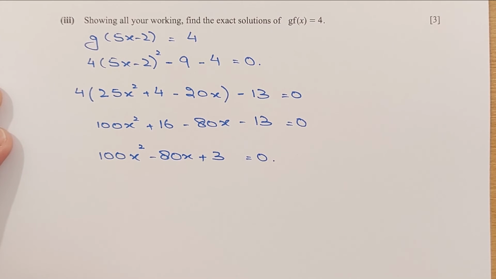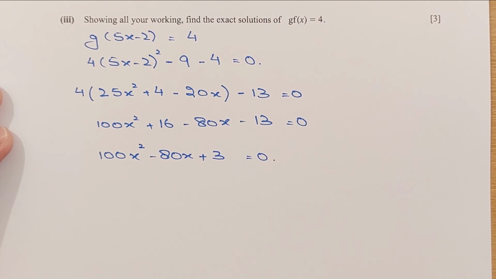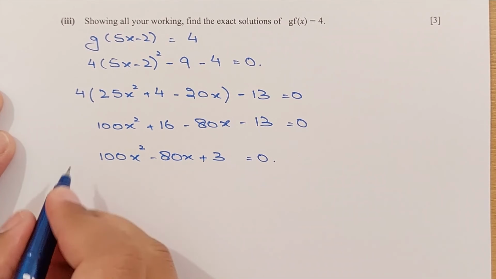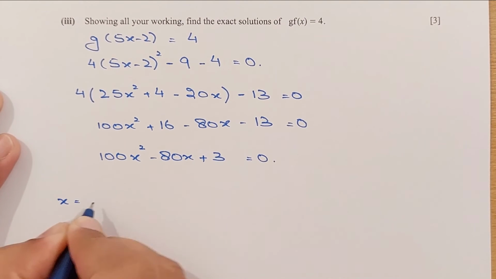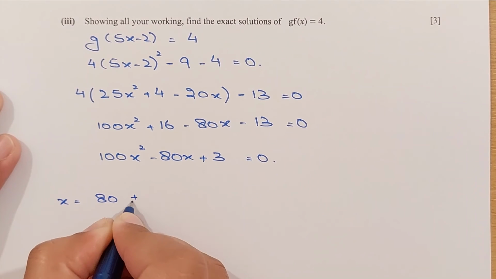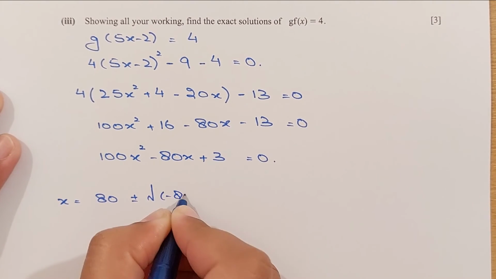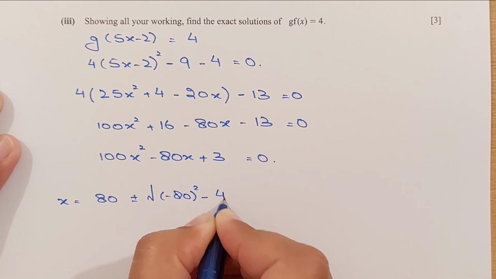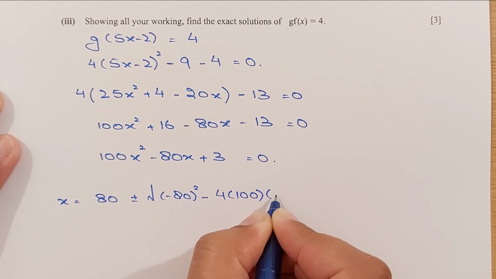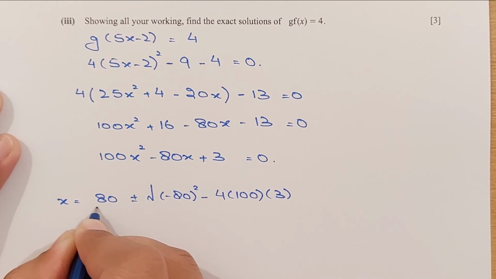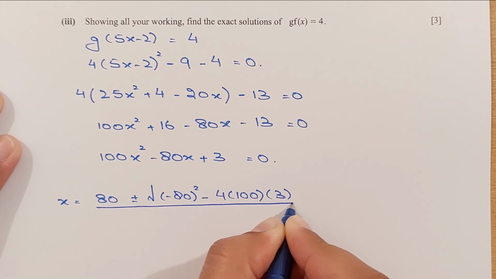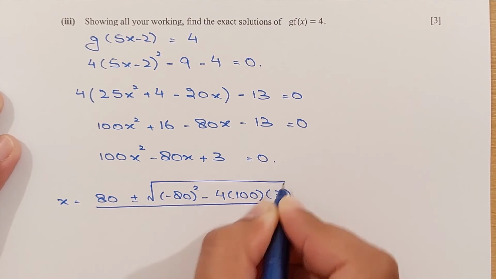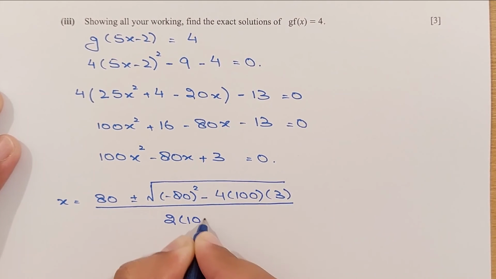Okay, so we have a quadratic equation. We have to solve it by, let me use the quadratic formula. X is equal to negative b plus minus square root b square minus 4 times the a value times the c value, divided by 2 times a.